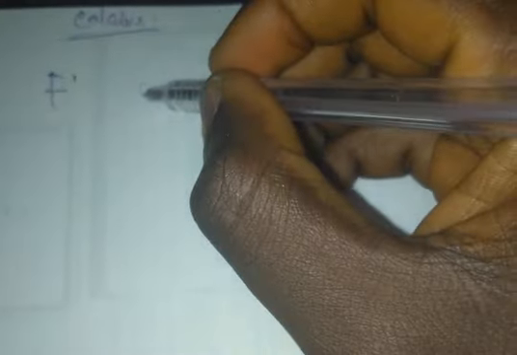Firstly, let's define calculus. Calculus is a branch of mathematics that deals with the study of rate of change, and it uses derivatives and integrals. Derivatives, let's say, are products of differentiation, denoted as f prime, or integral of f. You would have seen these two terms being used when calculating calculus.